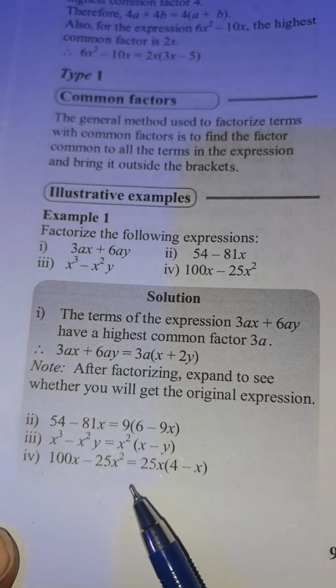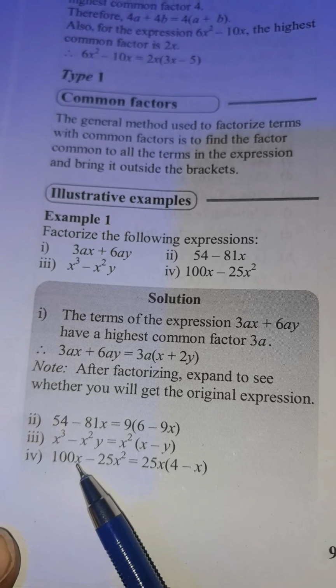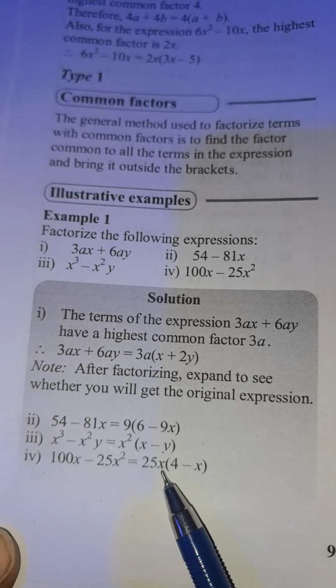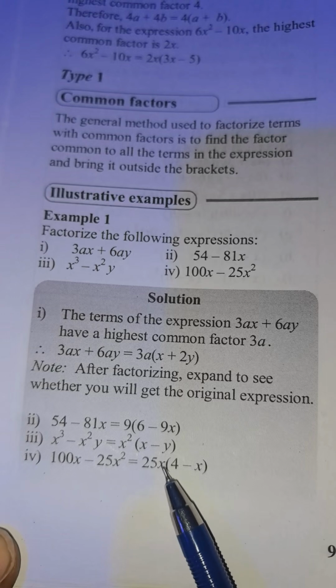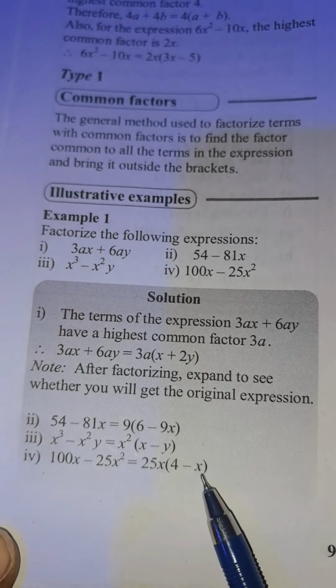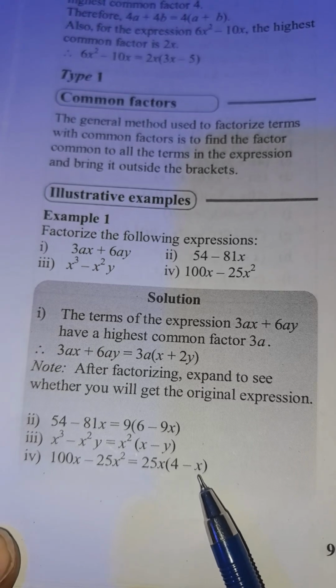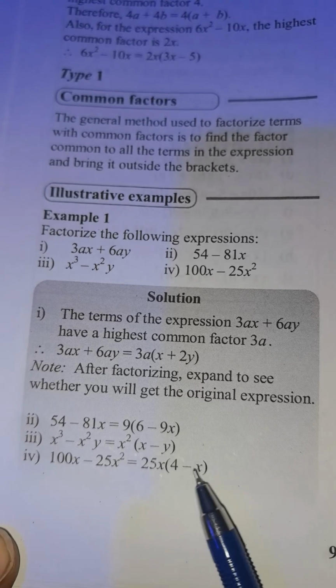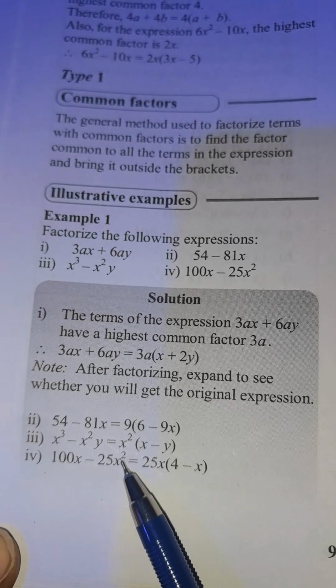Now let's move on to the variables. X is here, x is here. We bring it out. So this x is imagined to be x to the power 1, right? And then this x also is imagined to be x to the power 1. So x times x will give us the cube, right? So this is the idea.